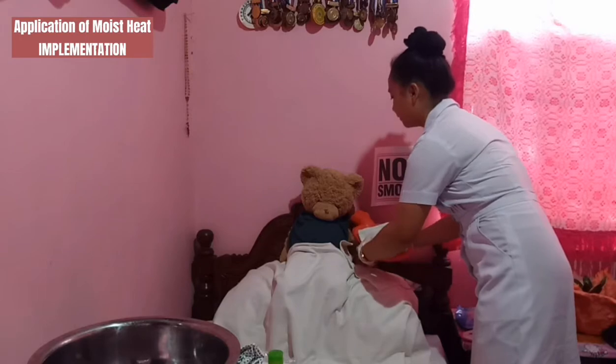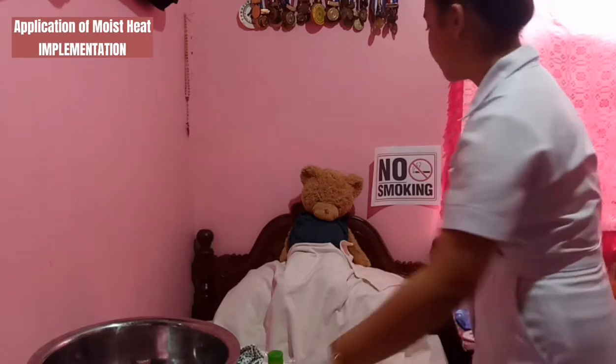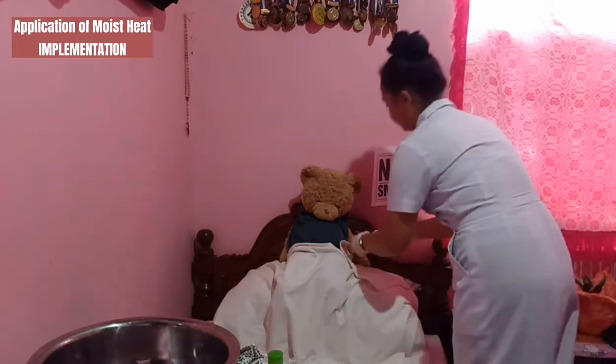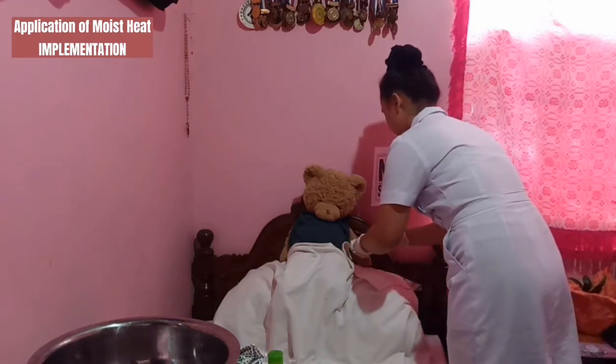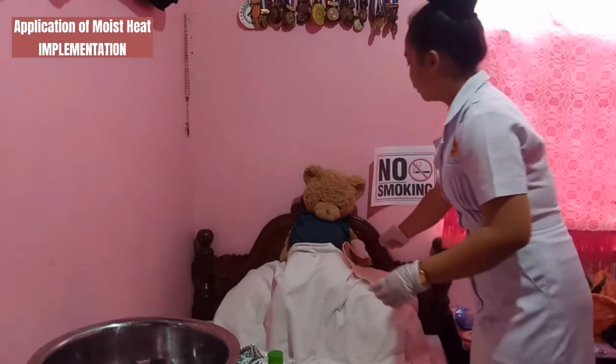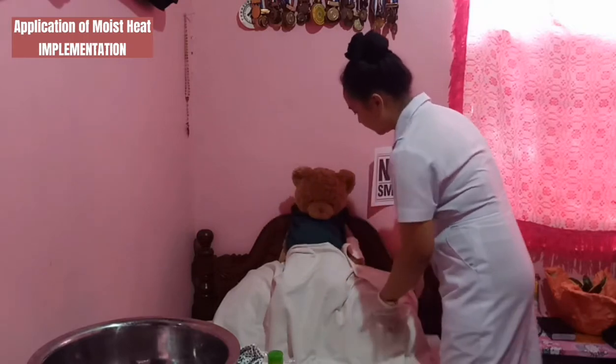So, sir, I'm going to remove all of this. And then after removing it, you can replace it with a dry sterile dressing. So, sir, I'm going to dress your wound. You can use the tape. So let's say, for instance, I dress the wound of our patient now. So next is you can help your patient into a comfortable position. Sir, are you comfortable now?